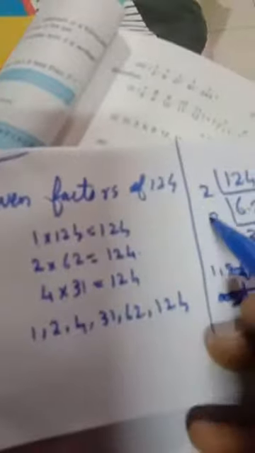So 2 times 62 is 124. Now 2 2s are 4, so 4 times 31 is 124. So the factors are 1, 2, 4, 31, 62, 124.